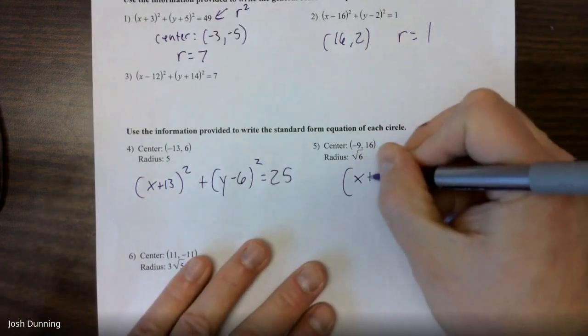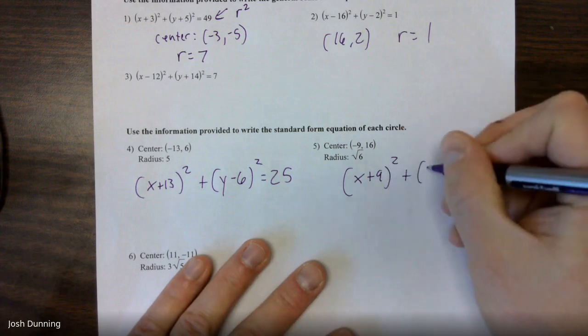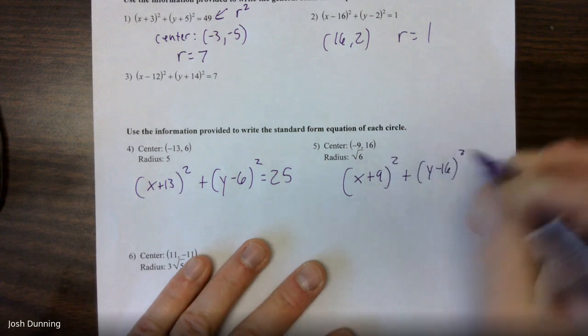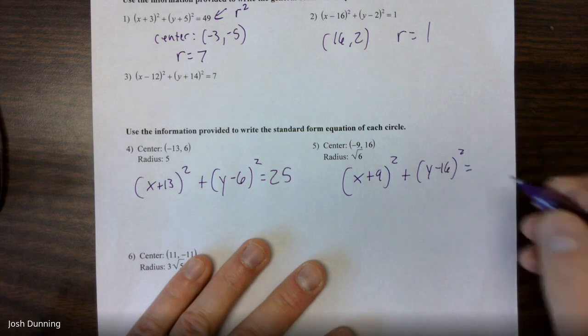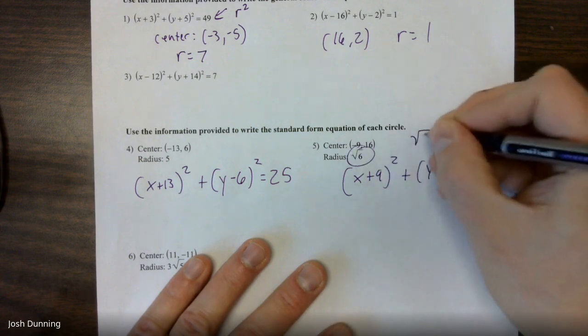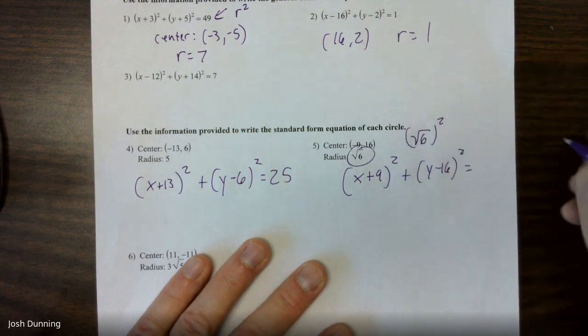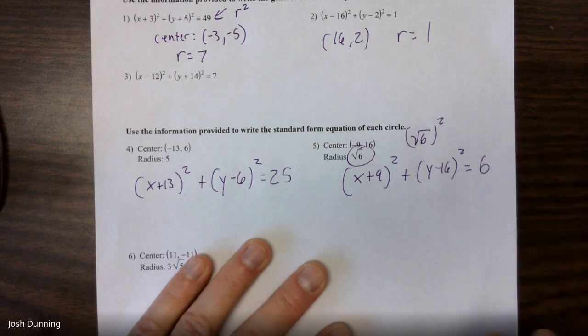Same idea here. Change the signs. And it's always a plus in the middle for circles. Now, if I square root, I just get the number.